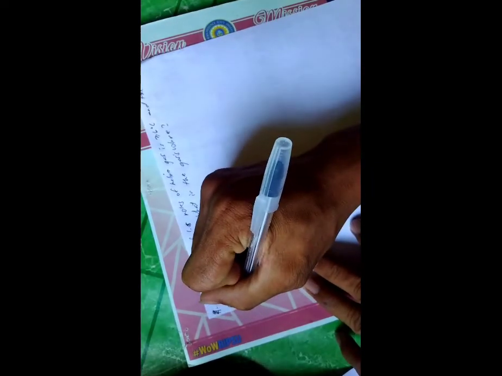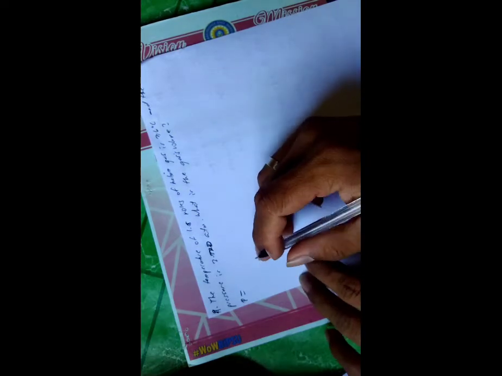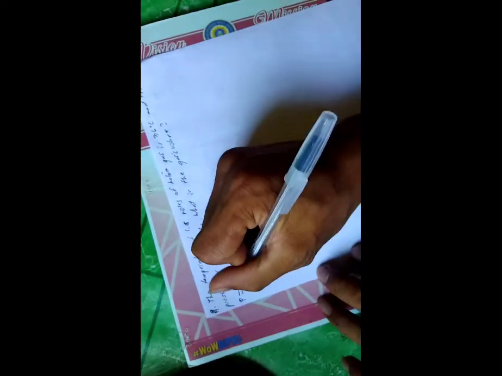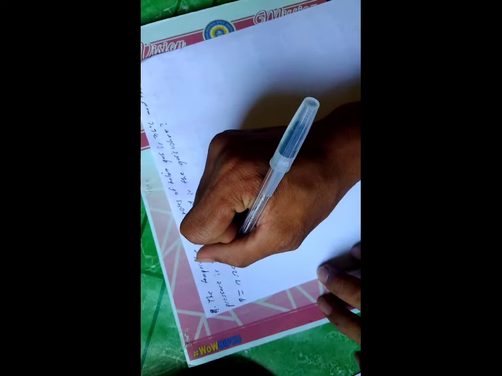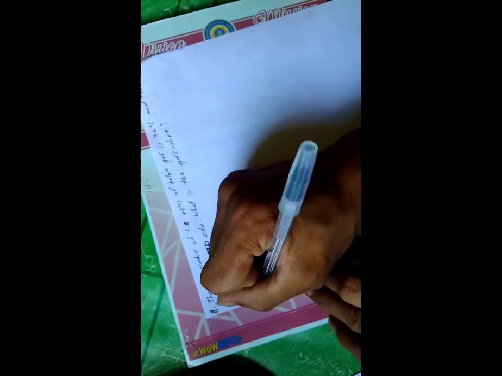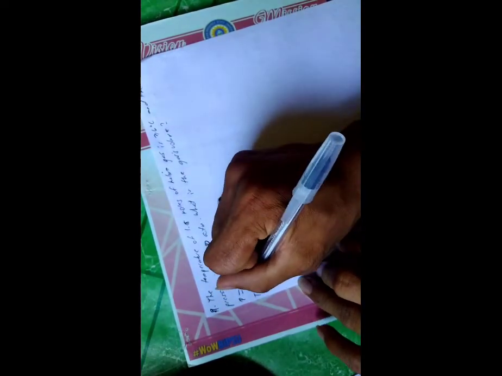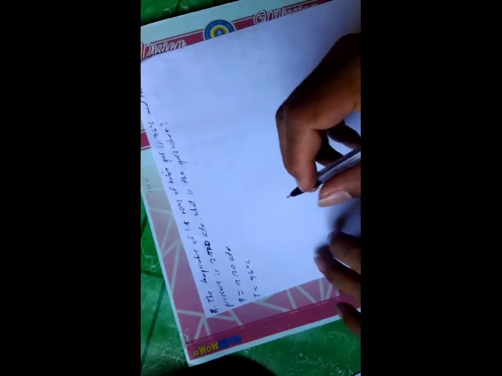The temperature of 1.5 moles of helium gas is 36 degrees Celsius and the pressure is 2.20 atm. What is the gas volume? Our pressure is 2.20 atm and our temperature is 36 degrees Celsius.